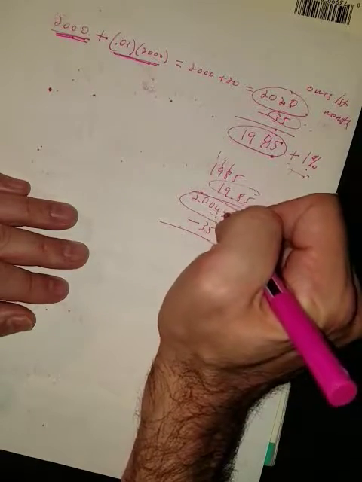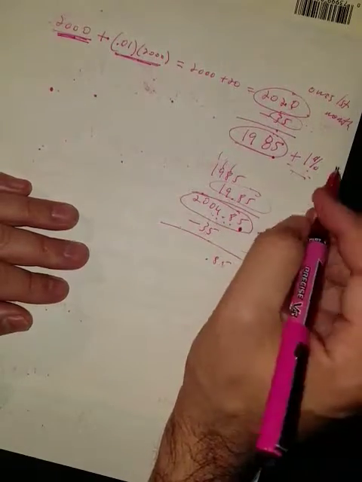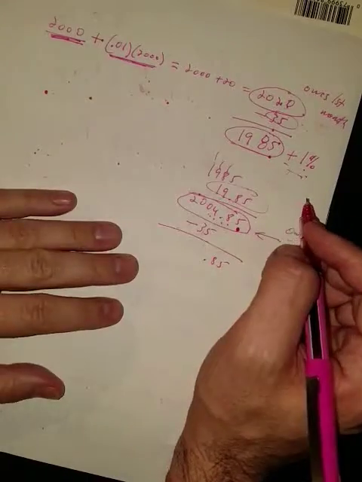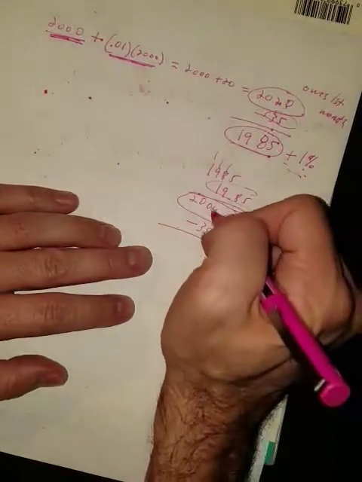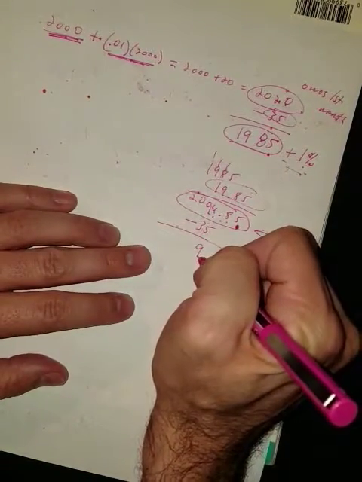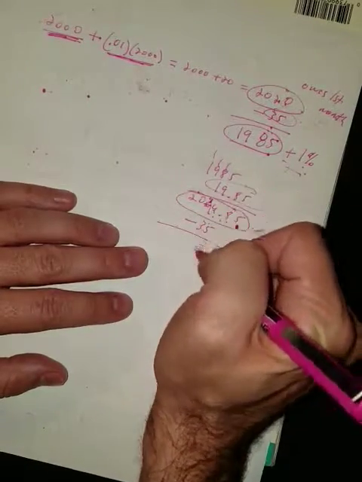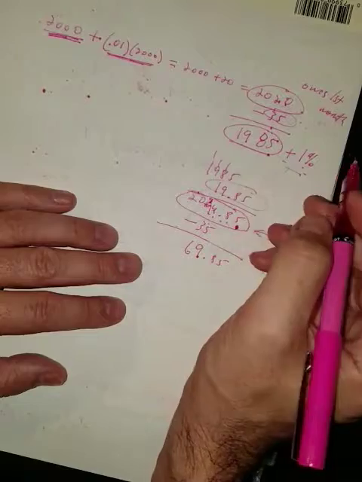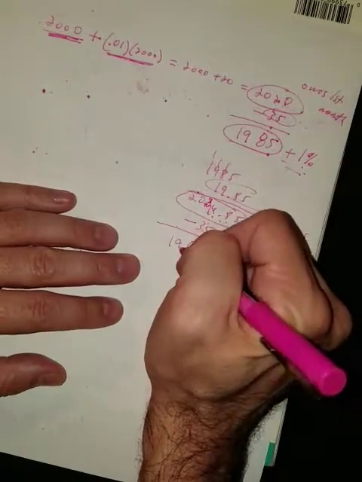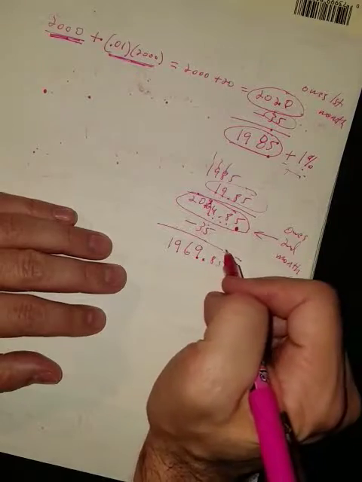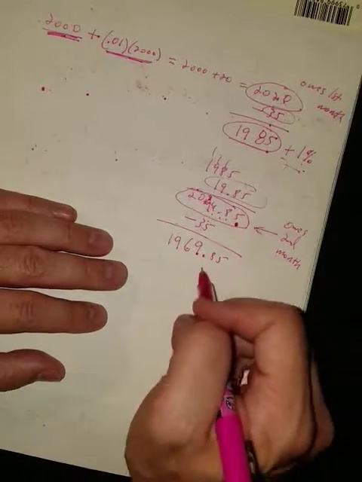Okay, so what's 2004 minus 35? 14 minus 5 is 9. We took a 10, made it a 9. 9 minus 3 is 6. 1969.85 is what he owes after he paid.